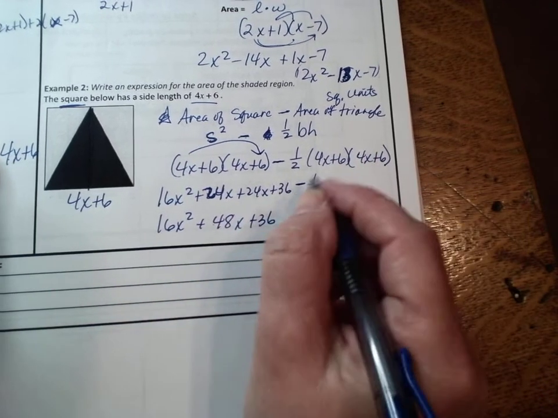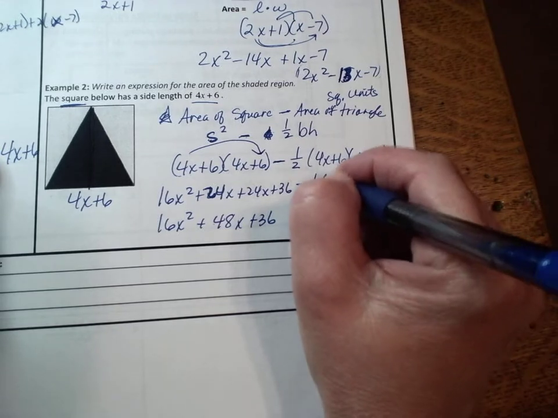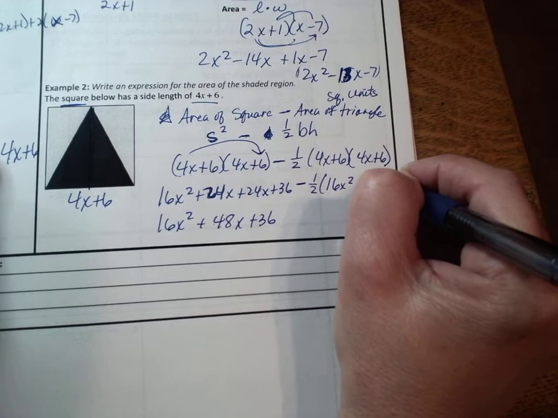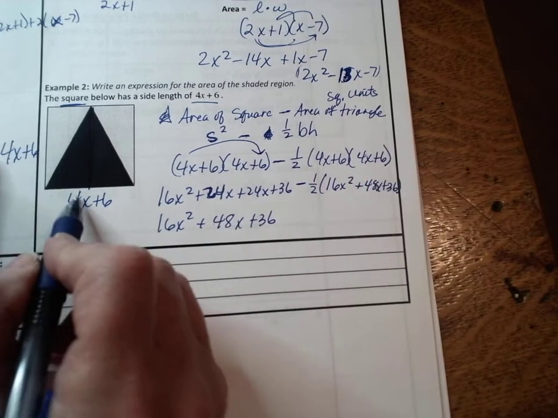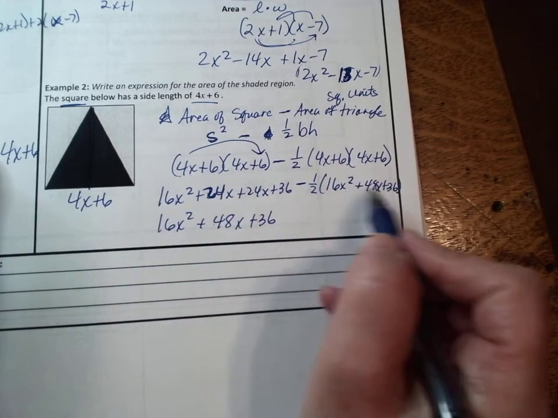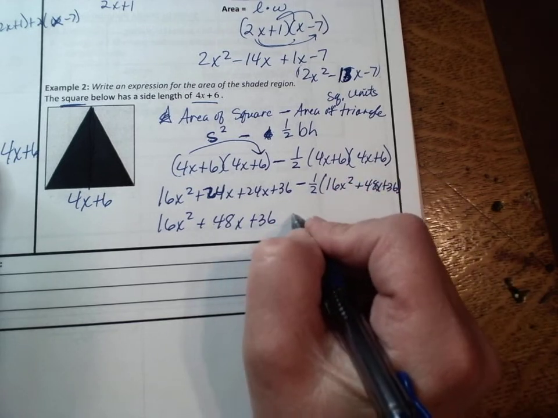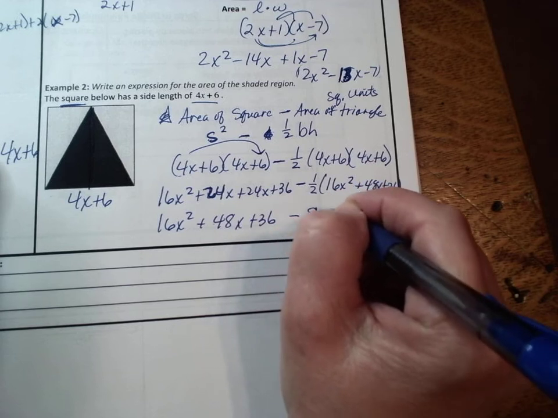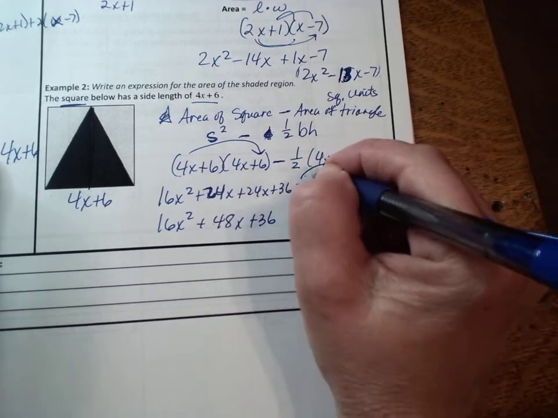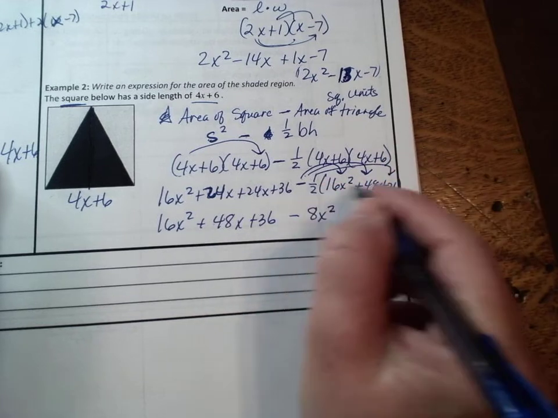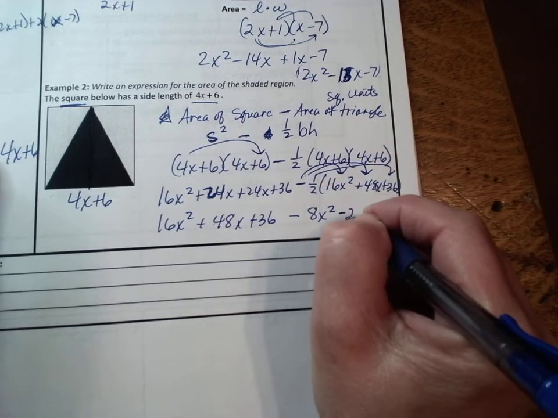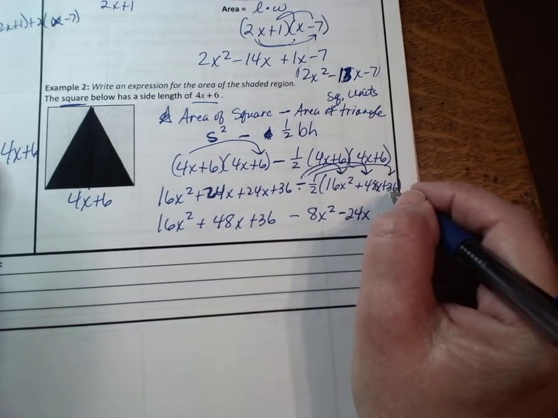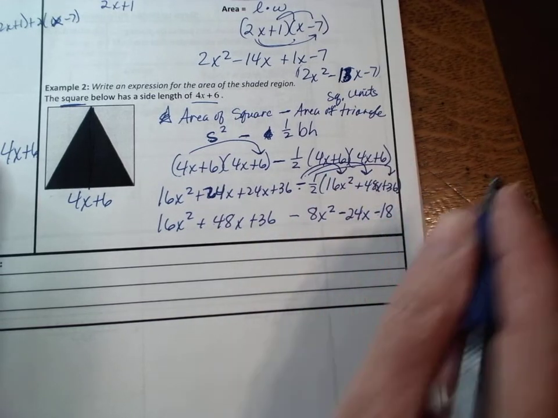I'm going to shortcut here. I'm going to do 16x squared plus 48x plus 36, because this is the exact same as the square. This and this is the exact same. So why redo it? So I'm going to go ahead and take half. So minus 8x squared. Remember, you're subtracting, so that's going to change the sign. Half of 48 is going to be a negative 24x, because that's negative. Half of 36 is 18, so negative 18.